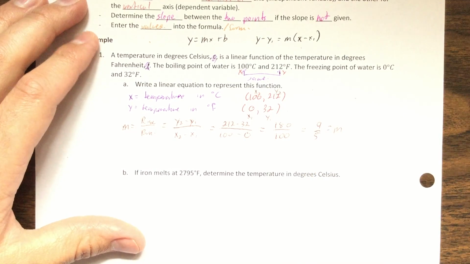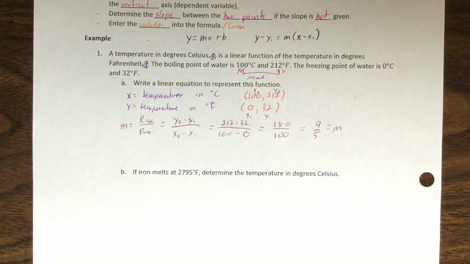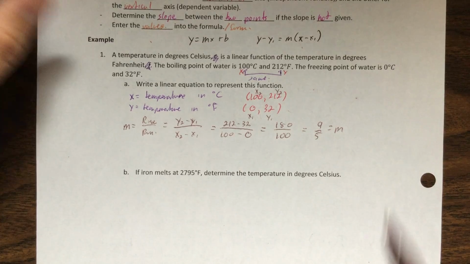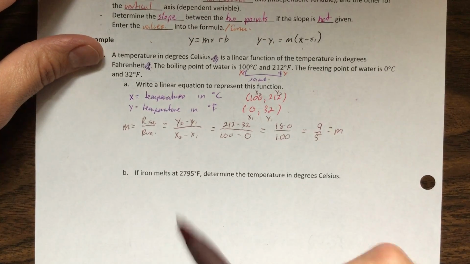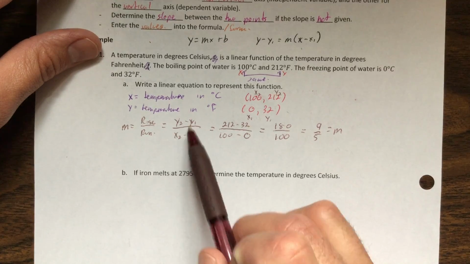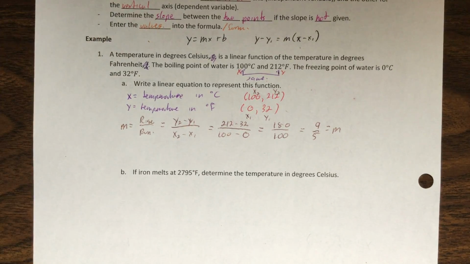Now I did that very quickly, but again, slope should be able to be found quite quickly. Sorry, that was a little bit faded out there. That should be a little bit better. Slope should be able to be found very quickly. Again, we've gone through this in the past. You can either graph it out or you can use your slope equation to find that.